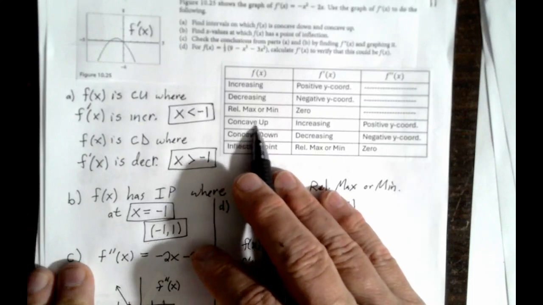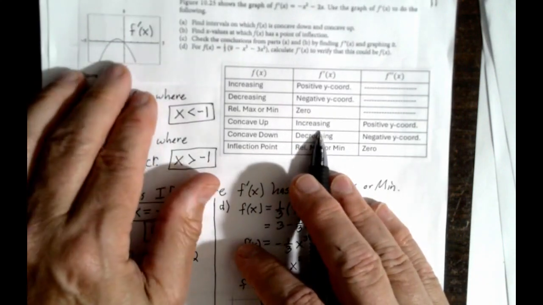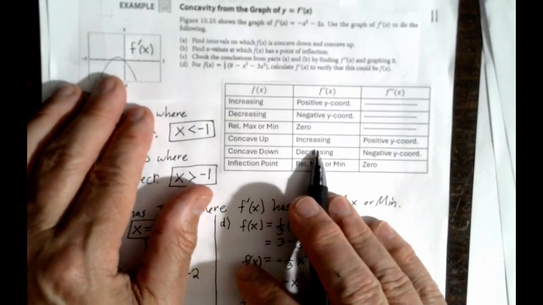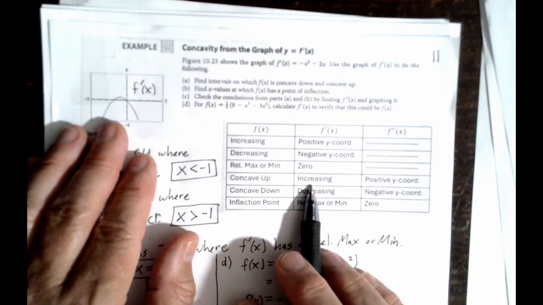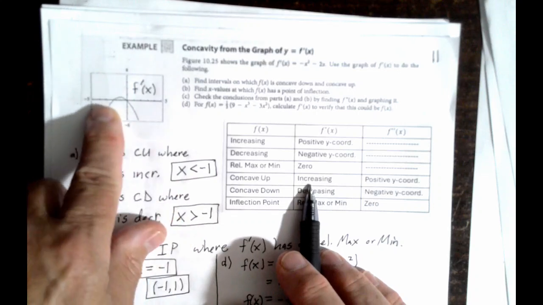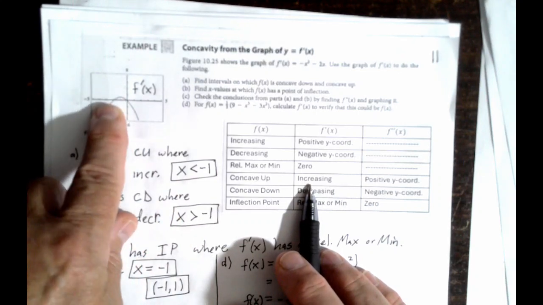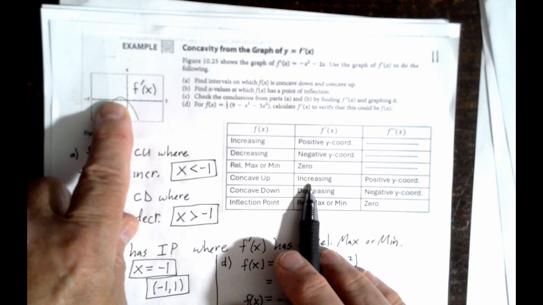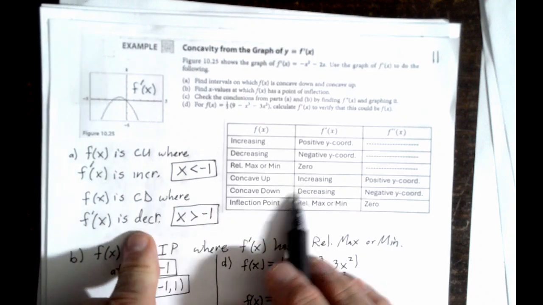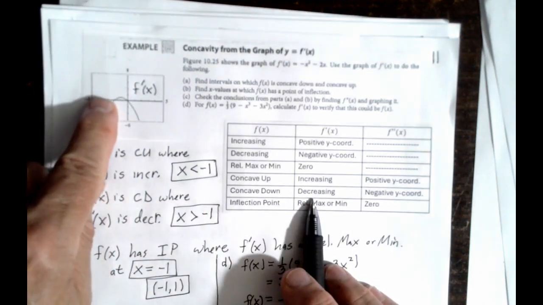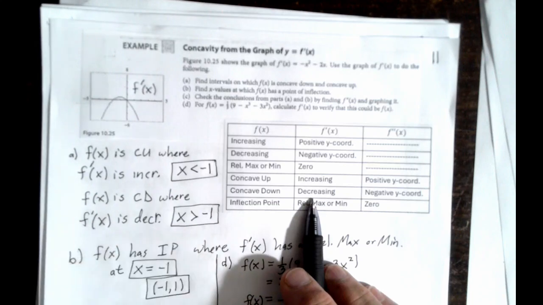Well, we know it's concave up here, and we only know about the first derivative. So let's look at what happens with the first derivative when we have concave up. We know that f is increasing. Well, it's increasing all the way to -1, less than -1, all the way up to that point itself. So we know it's concave up, x less than -1. Concave down, where it's decreasing, well, it's decreasing after -1, so greater than -1.